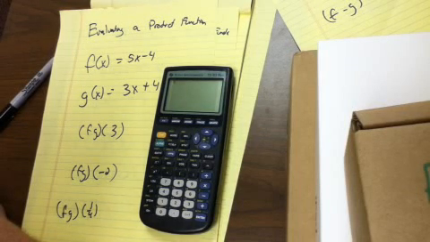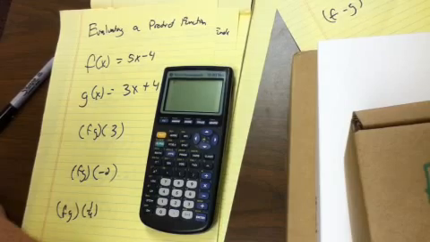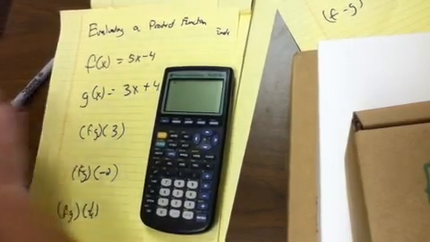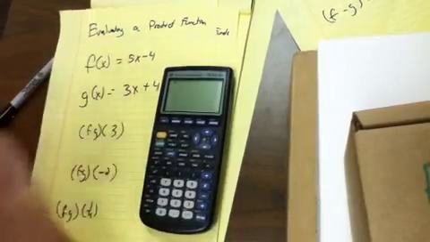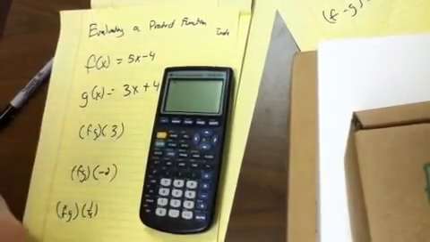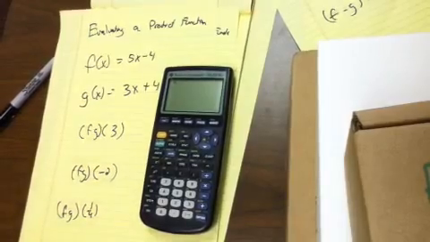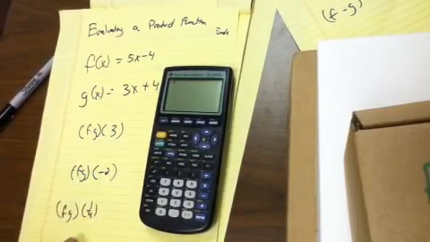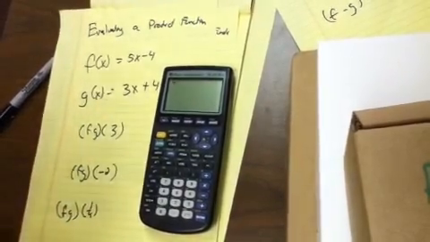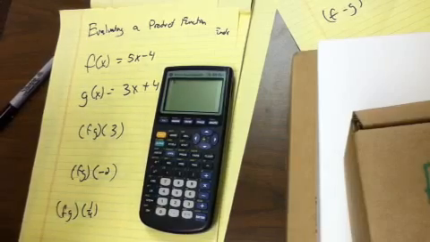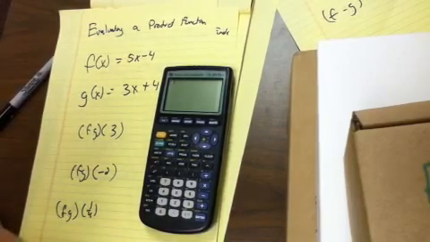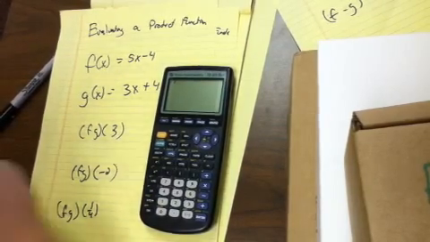This tutorial will show you how to do the product function on the calculator. Notice on my paper I have two functions, f of x and g of x. F of x is 5x minus 4, g of x is 3x plus 4. I'm going to evaluate the product function of those two with 3, -2, and 1/4, which we're going to use the decimal 0.25 for. First we got to go ahead and put the functions in the product function is in.